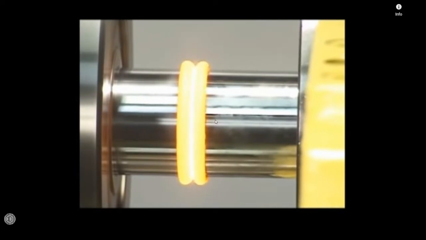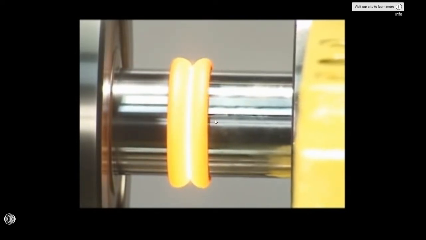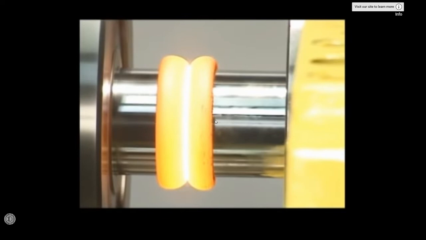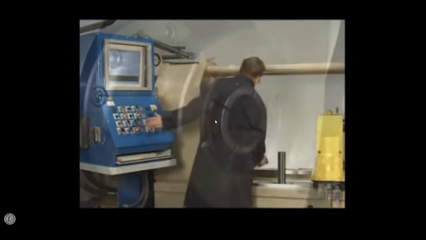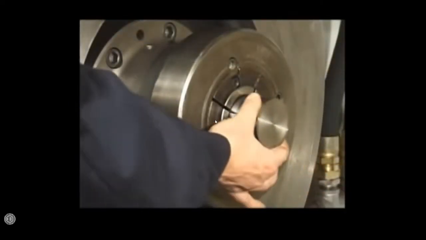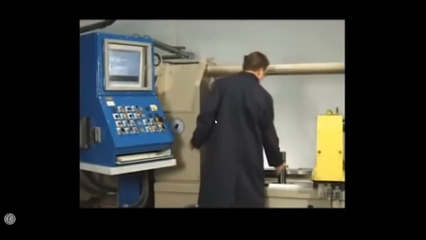How does inertia welding work? Basically, by forcing together pieces to be joined in such a way that rotary motion and pressure are converted into heat, which literally bonds the pieces into one part. Two pieces to be joined are aligned in an inertia welding machine.